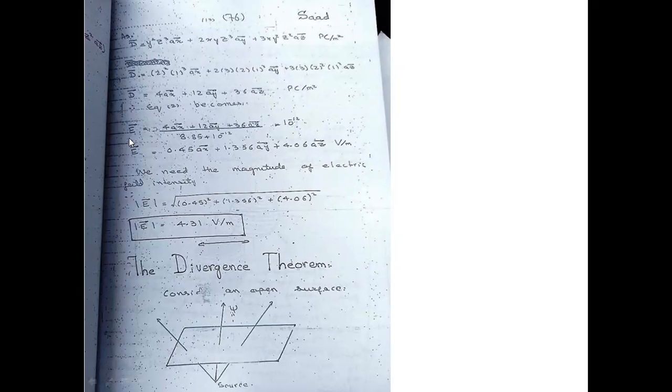Now for E, dividing D by epsilon naught, which is the absolute permittivity 8.85 into 10 to the minus 12, we will get the E vector. Now to find the magnitude, we apply the square on each component and then take the square root, and we will get 4.31. Very simple.